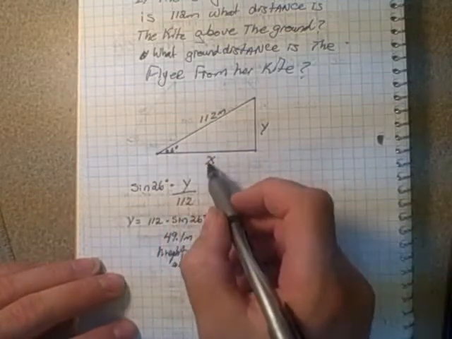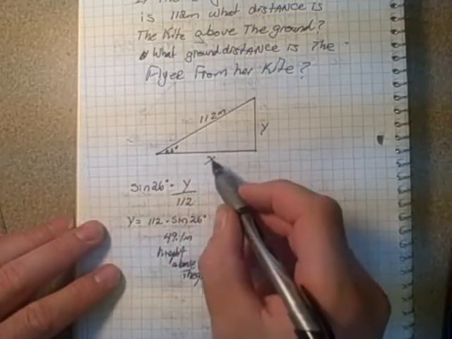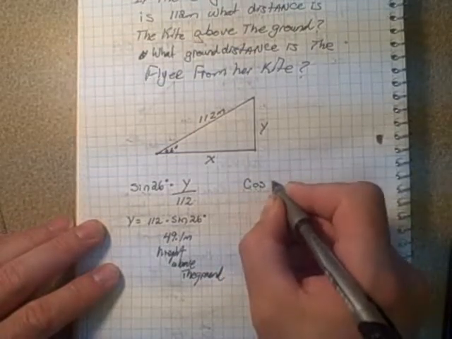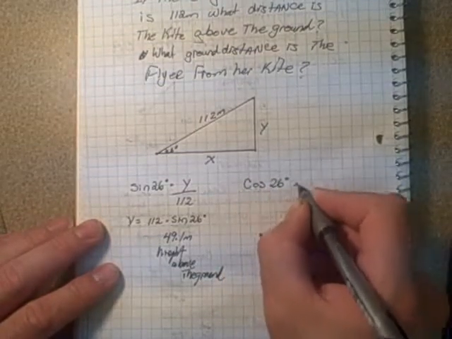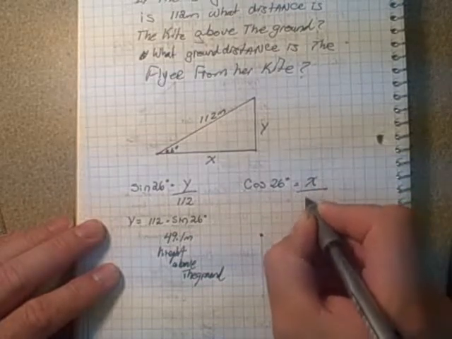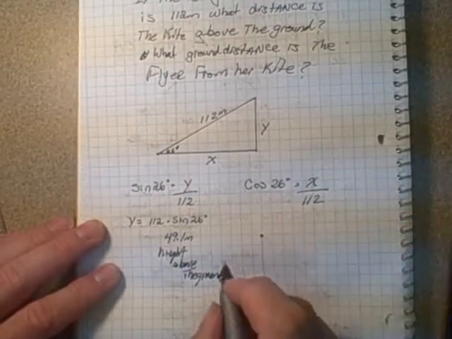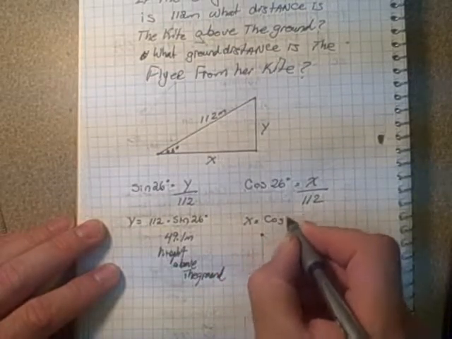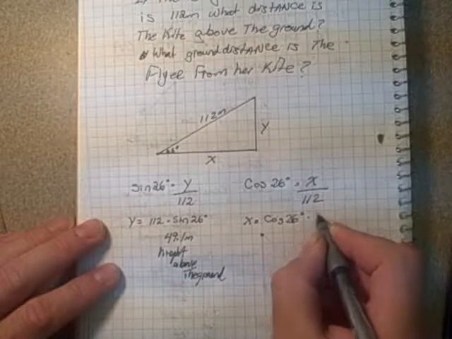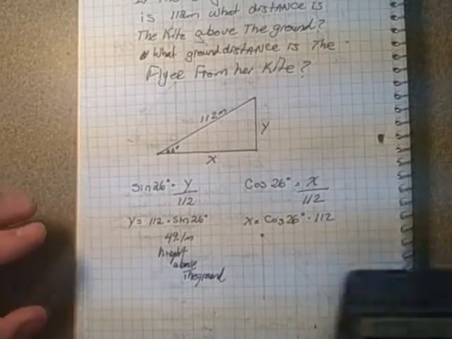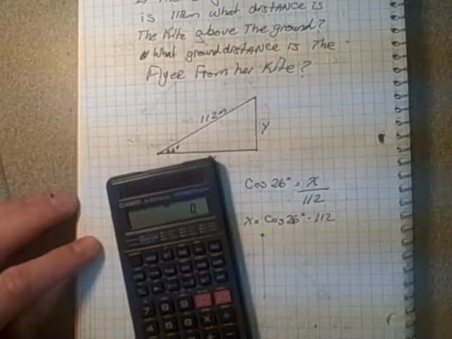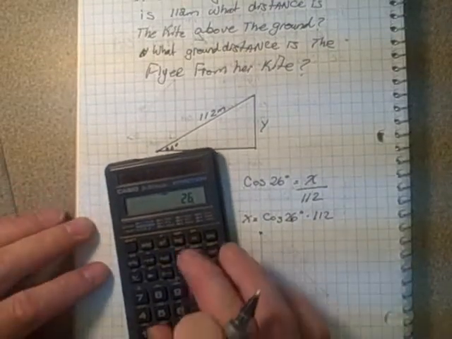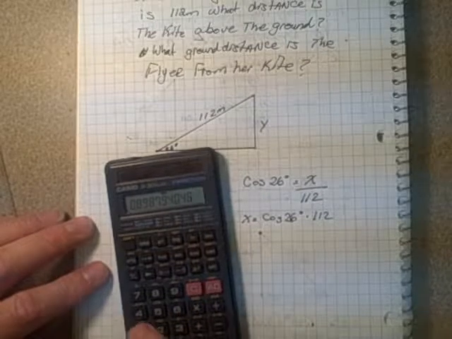And then if we want to do the distance, it would be adjacent over hypotenuse in this case, which is cosine 26. So similar type thing. We take x is equal to cosine of 26 degrees times 112 meters. So we just take 26, making sure that your calculator is in degrees, not radians. That's very important in this case. Cosine of that times 112.